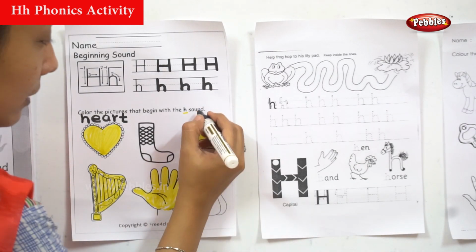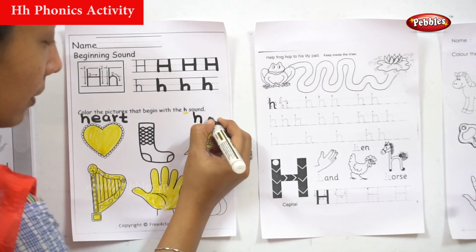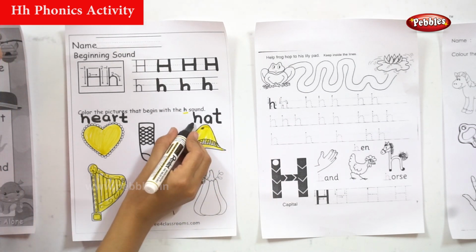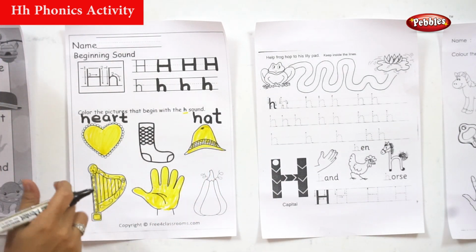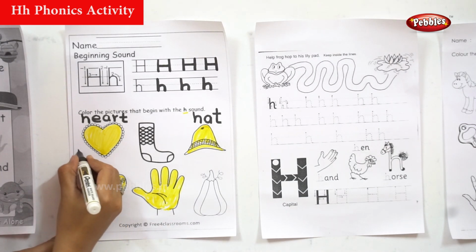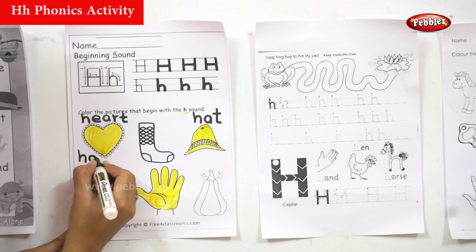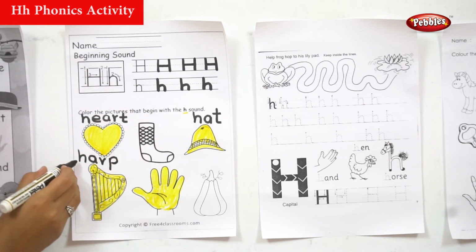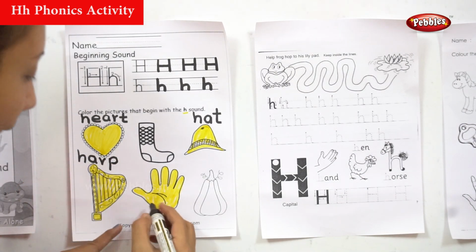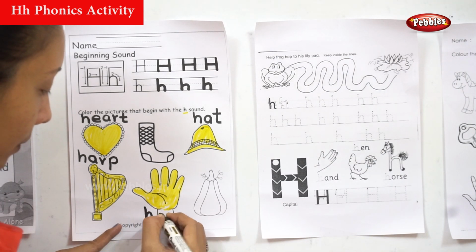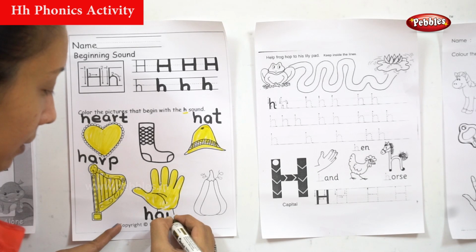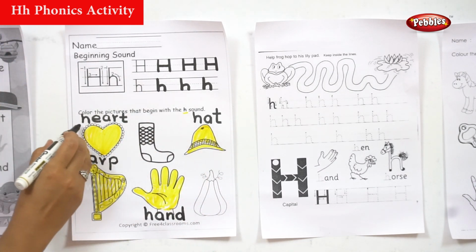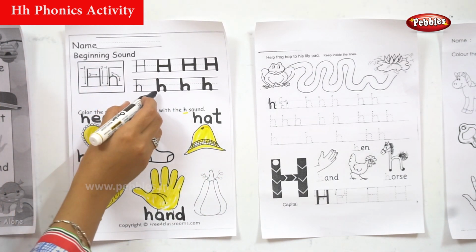Next one, hat. Again, H A T. Is it the same sound and the same letter? Yes. Next one. It's a harp. H A R P. Harp. Yes, it's beginning with the same sound. Next one. Hand. H A N D. So all the pictures and all the words are beginning with the same letter and the sound that you have learned.